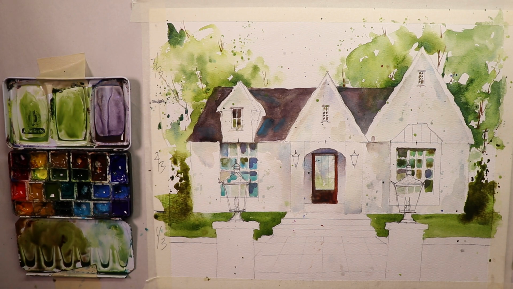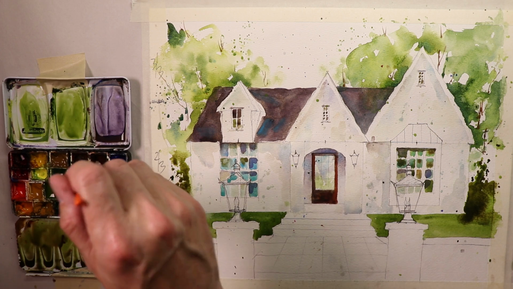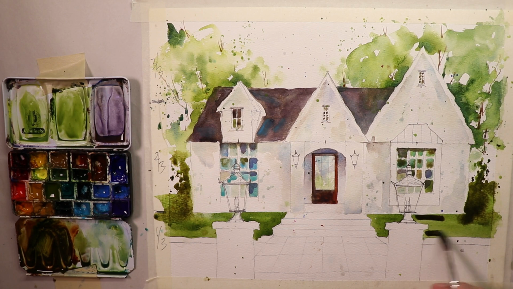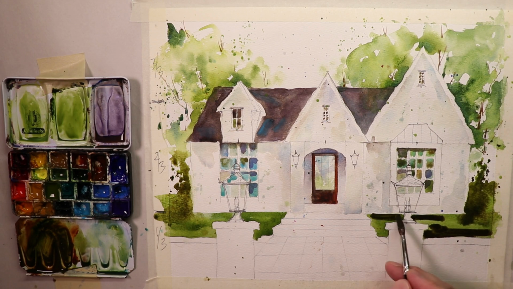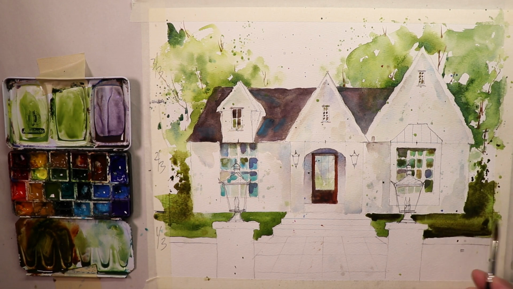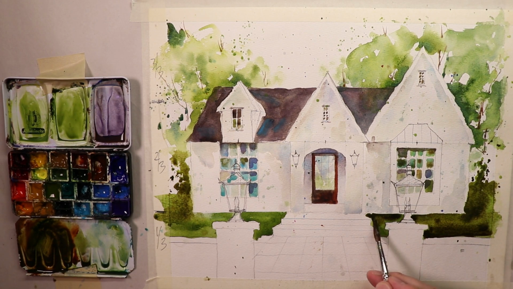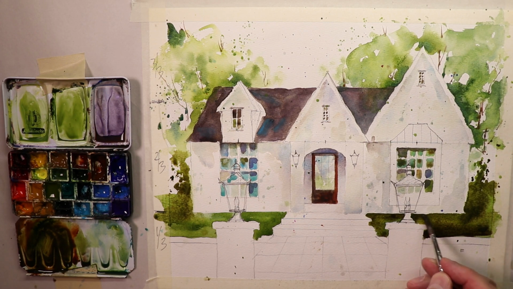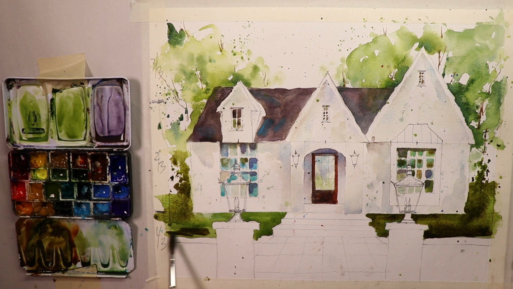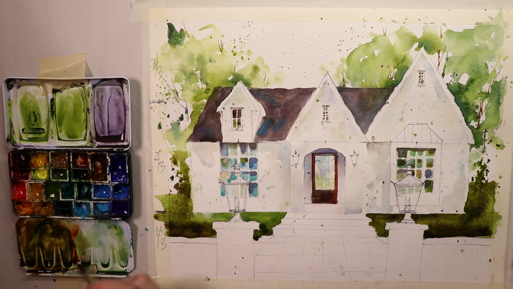Okay, and I think we are really close. A little more burnt umber, burnt sienna, sap green. Maybe we do a little more darker green over here. So I'm just trying to make this a little warmer. A little bit of a warmer green in the front here in the foreground. So I just add that burnt sienna and burnt umber.